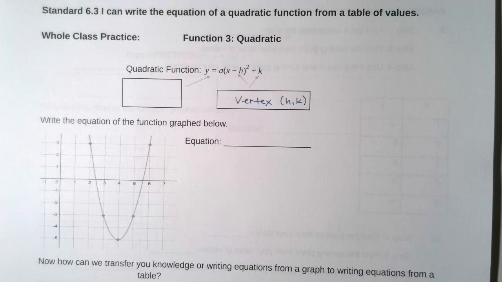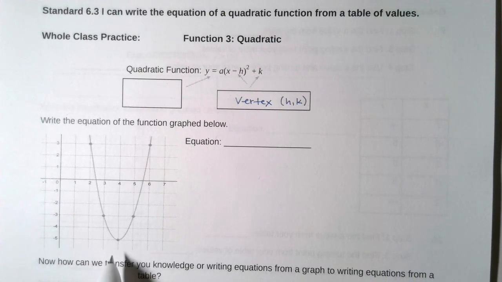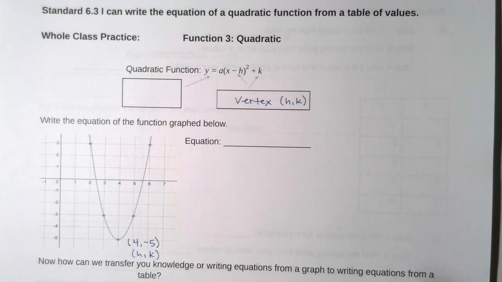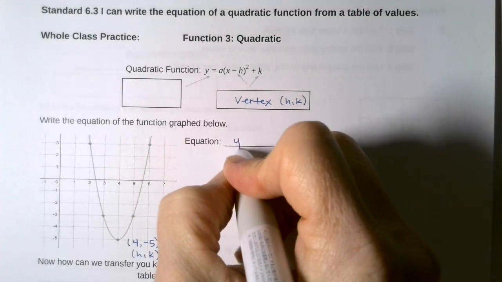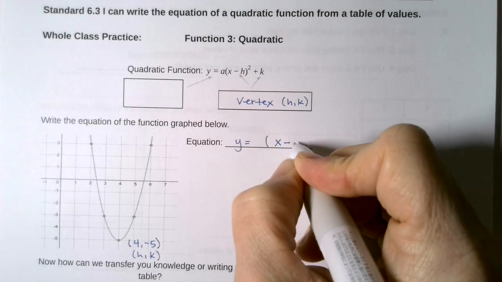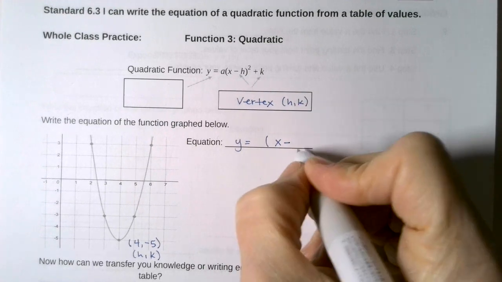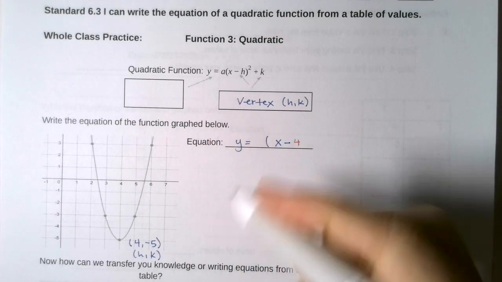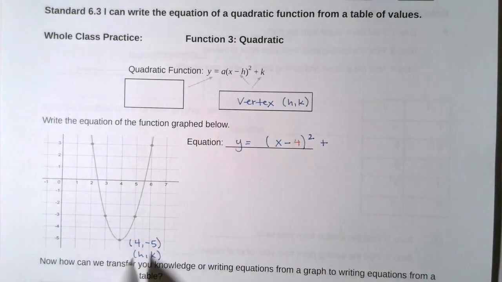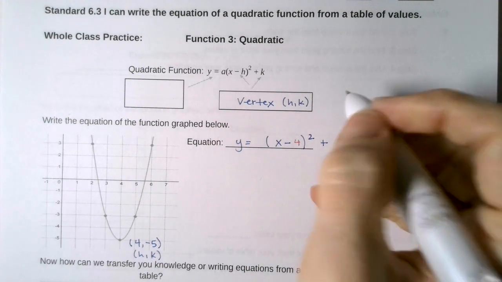So let me slide that up a little bit. So what is the vertex of the graph that you see here? This is what we did in the last unit. So our vertex is 4, -5, and those are our hk values. So when we plug that into our equation up here, we have y equals a, and I'll leave a space for that, x minus my h value, and my h value is 4. Quantity squared, and then plus, in our equation, our k value, which is -5.